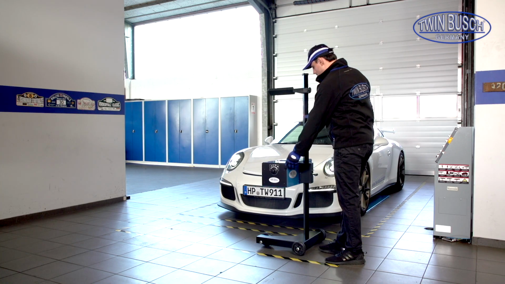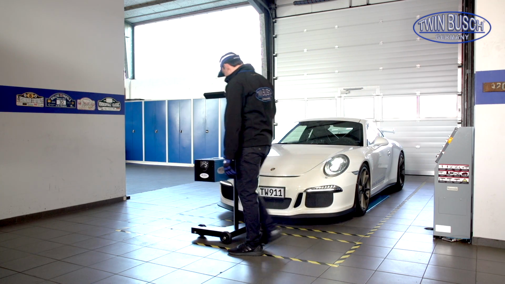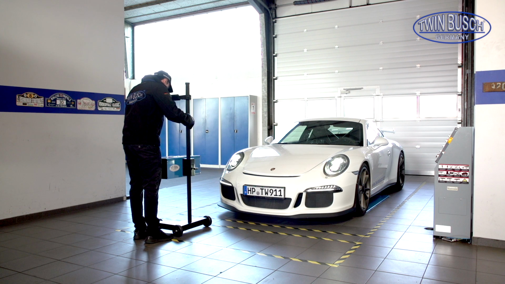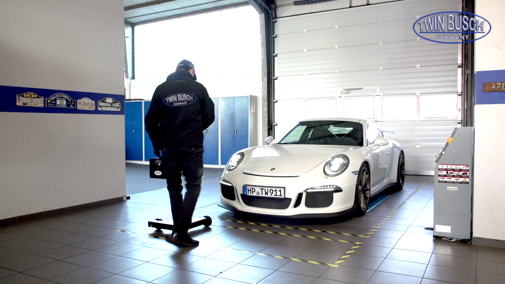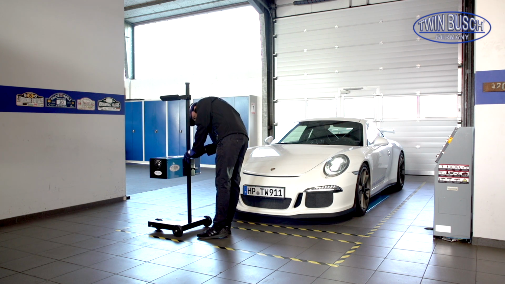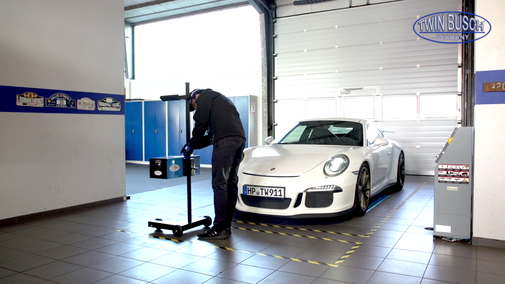The luminous intensity between the 2 headlights may differ by a maximum of 20%. We will also check whether the alignment is still okay on the other side, and check the distribution of brightness and the luminous intensity.